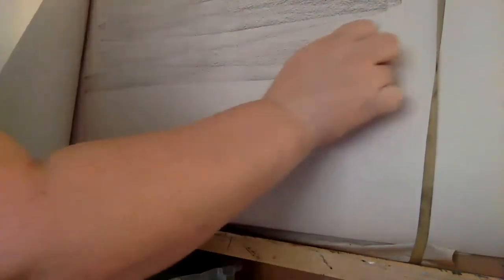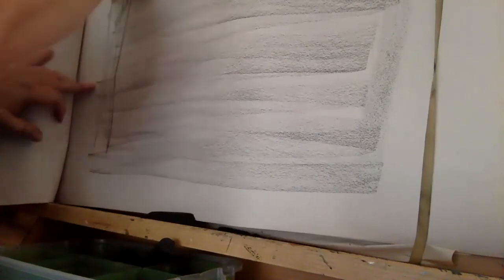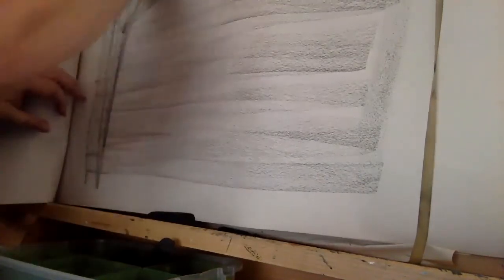You're going to just tone your paper. And that tone is going to represent the atmosphere, but you can even darken it more. It all depends on what you see, right?